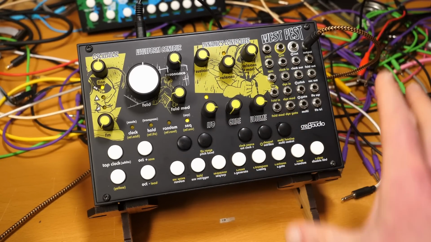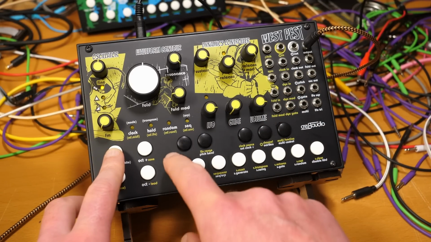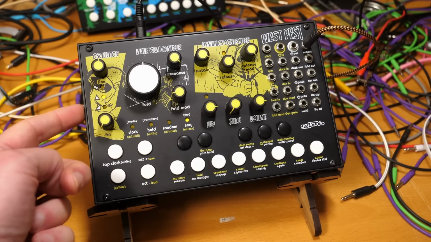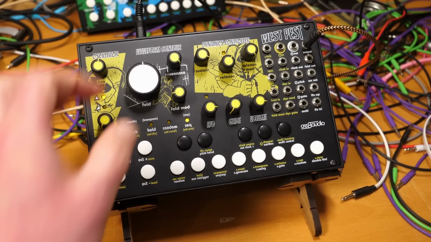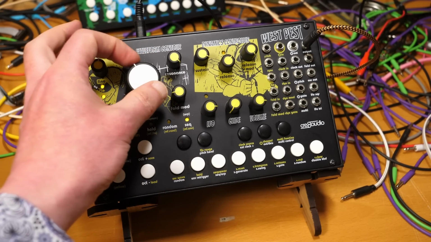One of my favourite features of both these beasts in the West Pest is the ability to randomise the waveform, which you can do just here. Now on every step we're getting a different randomly selected waveform. And it adds this fabulous sense of change.